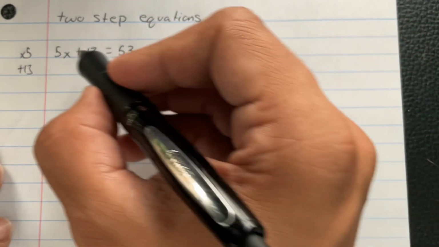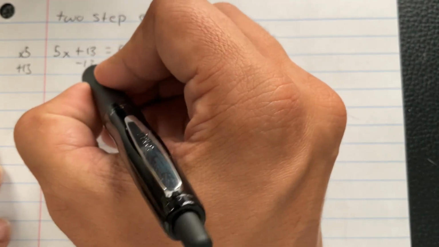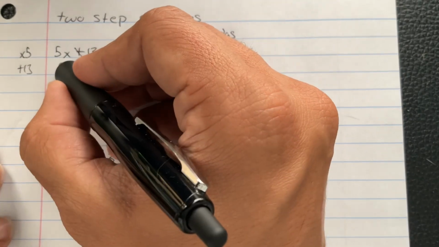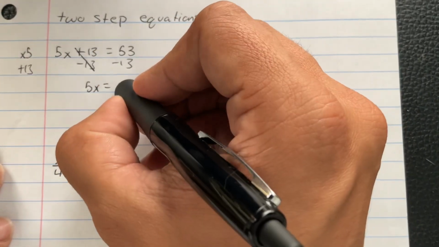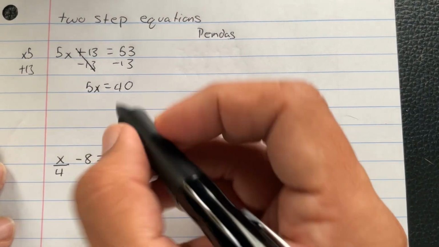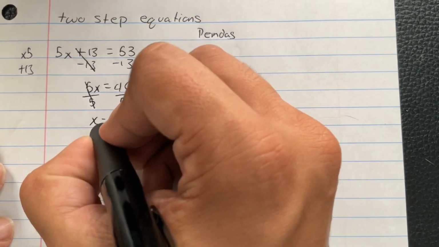So we got to get rid of the addition. So the opposite of addition is subtraction. I'm left with a 5x still. I haven't done anything with it. And now I have 40 here. Then the opposite of multiplying by 5 is dividing by 5. So x equals 8.